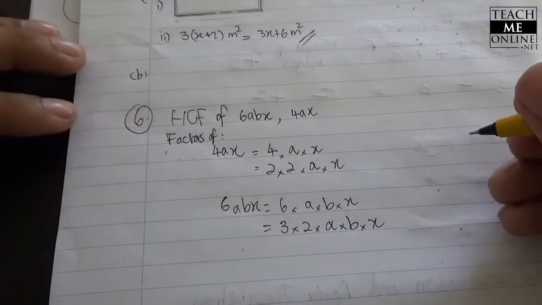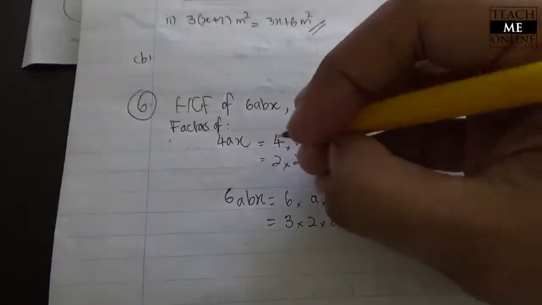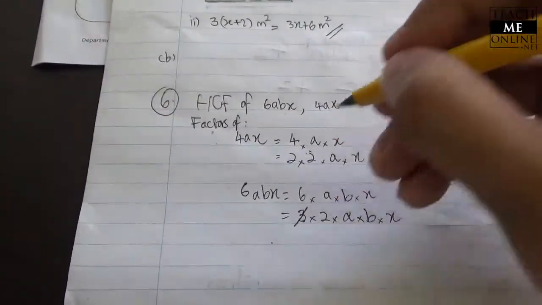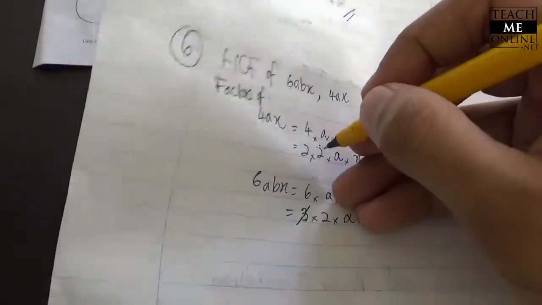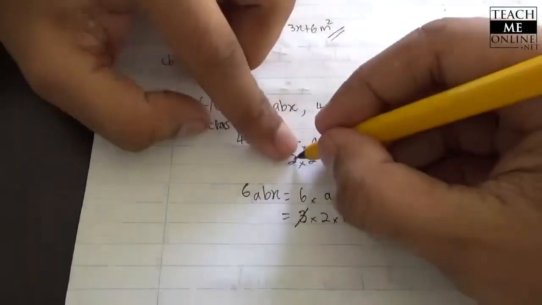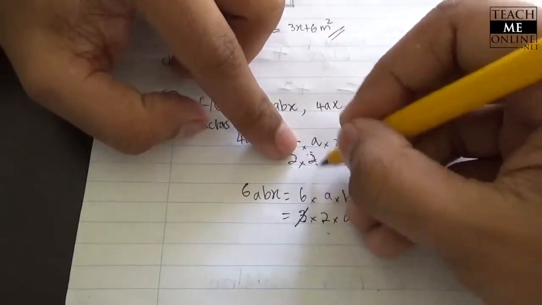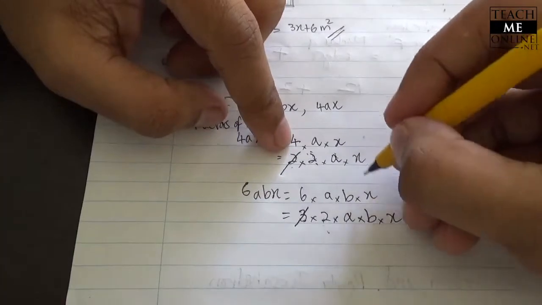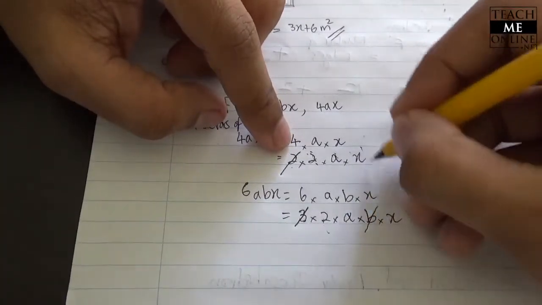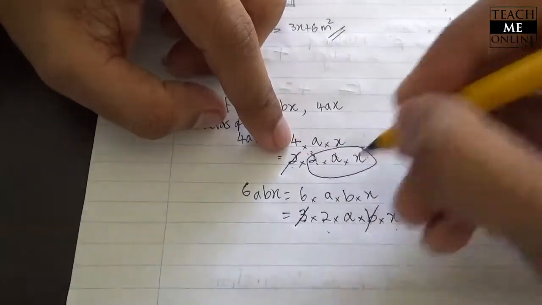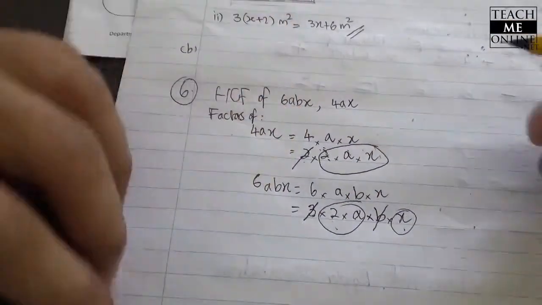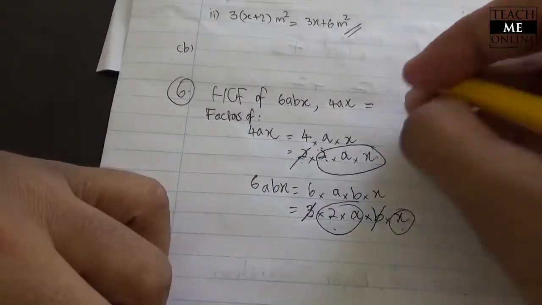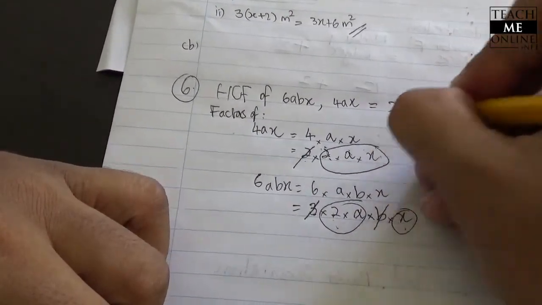Now see the common ones. Is 3 common to both? 3 is not common to both. 2 is common, but only one 2, so we cut one of the 2's. Both contain a, but both don't contain b, both contain x. So we are left with 2ax. 2ax is what's common to both, so the HCF is equal to 2ax.